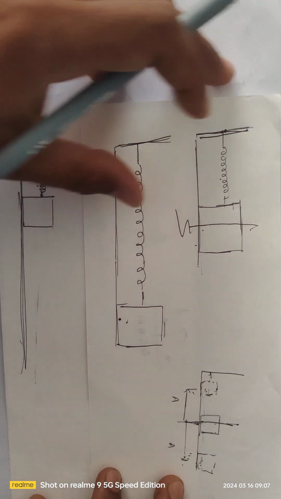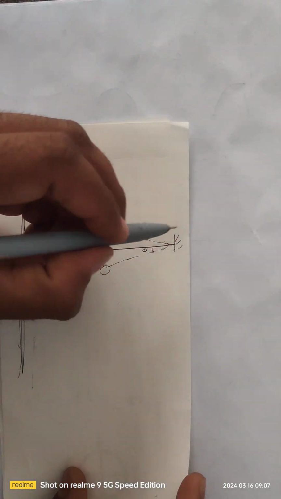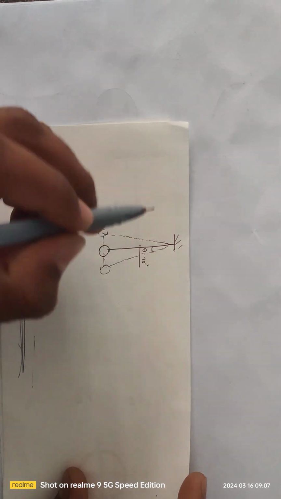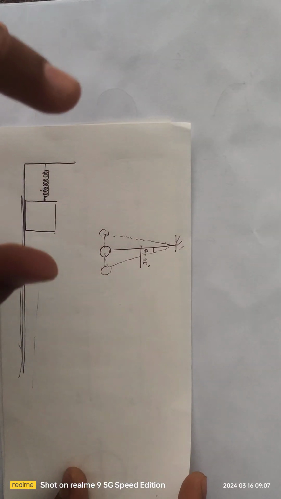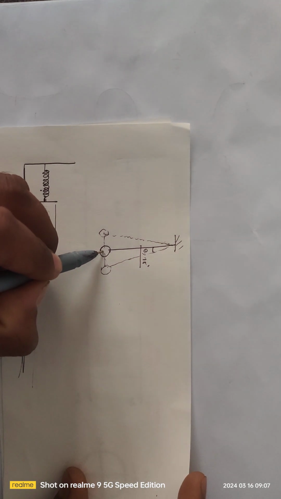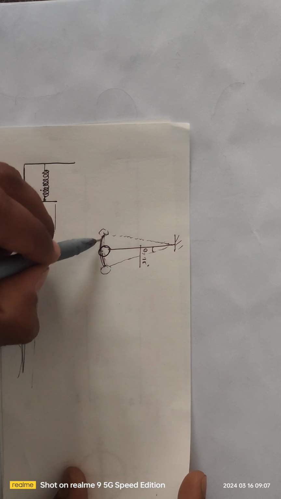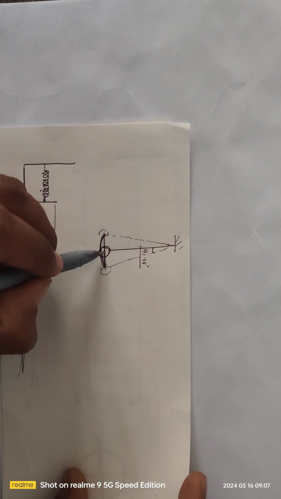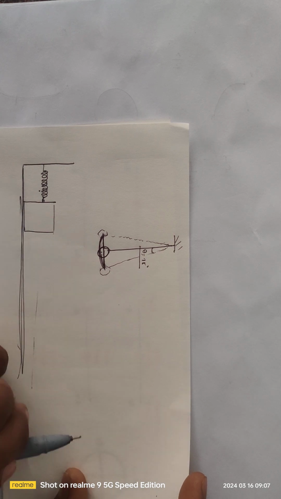Now another example is the pendulum. In a pendulum, for a very small angle theta, below 15 degrees, the bob, the solid sphere, will oscillate this way. So it is also called simple harmonic motion.